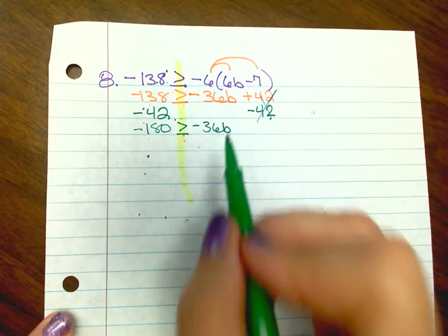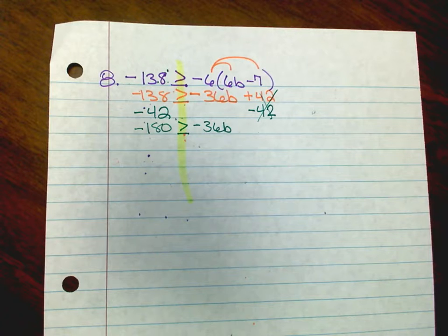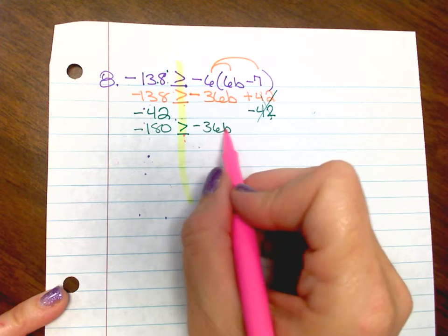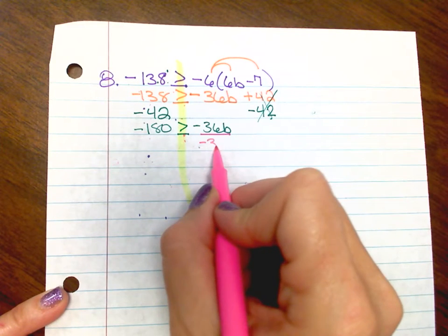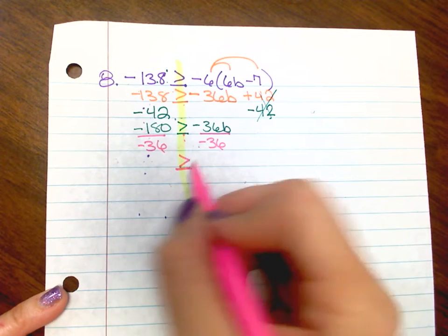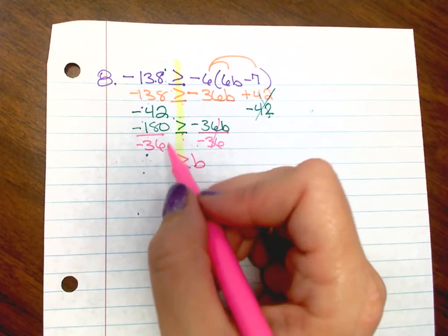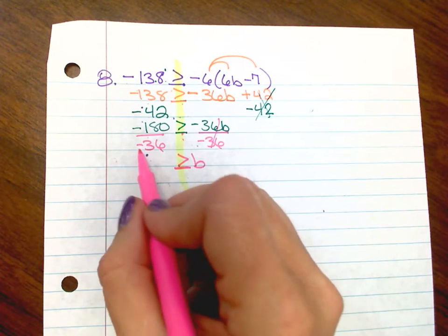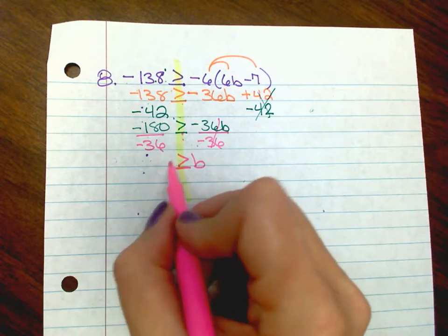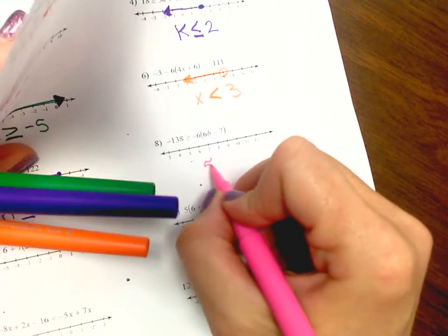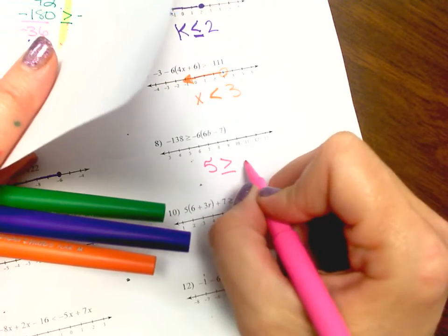I want to get b by itself, so I need to do the opposite. It's multiplying, so I need to divide. That canceled out. A negative 180 divided by a negative 36. A negative divided by a negative becomes a positive 5. So on number 8, 5 is greater than or equal.